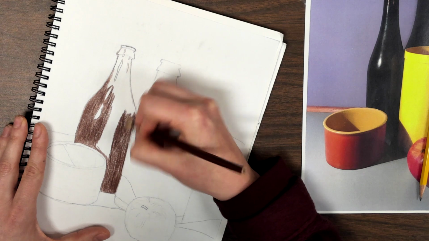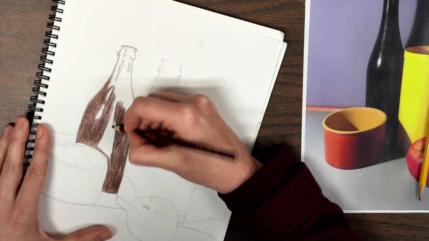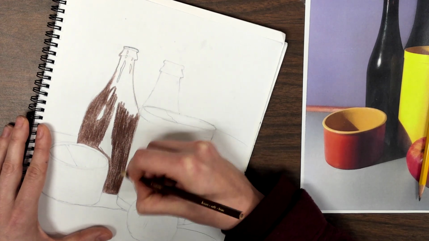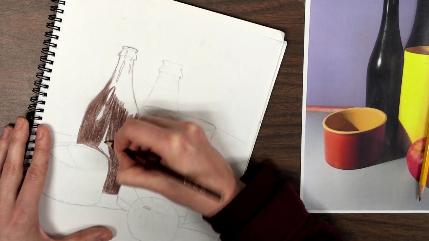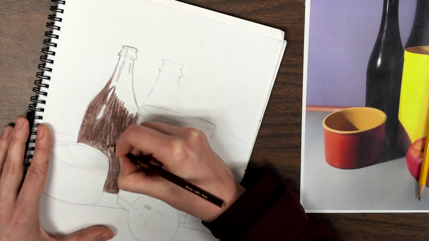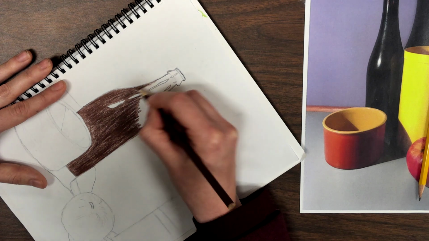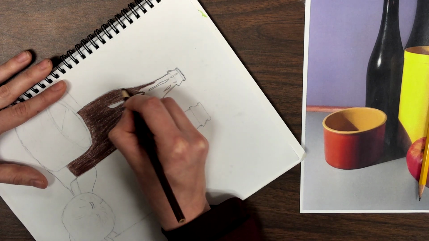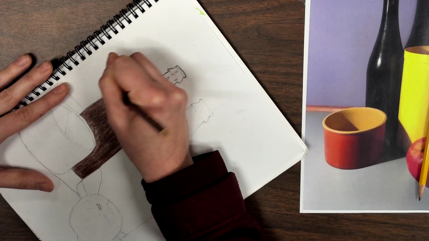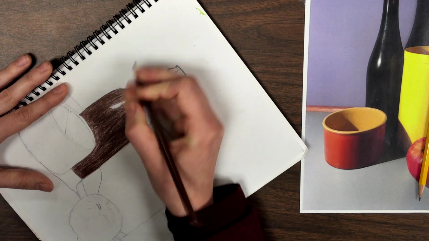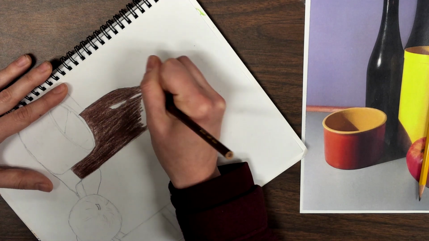Now with this, I'm pushing down pretty hard because I want it to be dark. So, pushing down hard with this bottle. And then I'll show you how to use your pencil and kind of give it a little more of a darker look. Really making those edges crisp, and crisp is kind of a funny word for it, but just nice, clean edges.